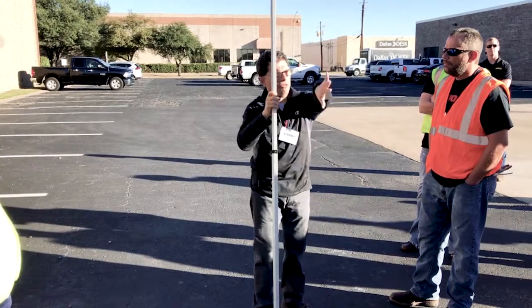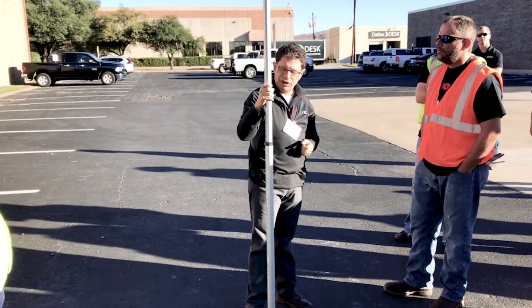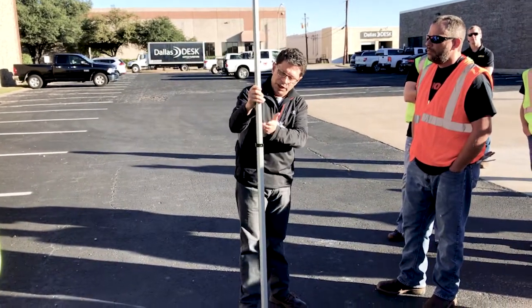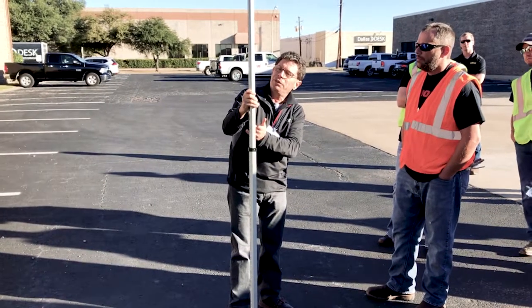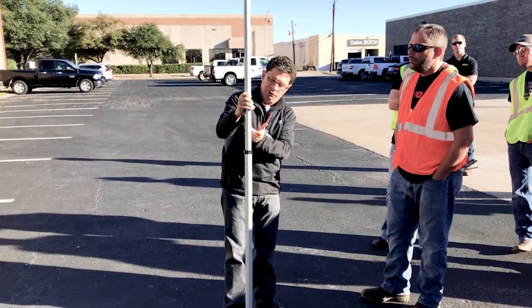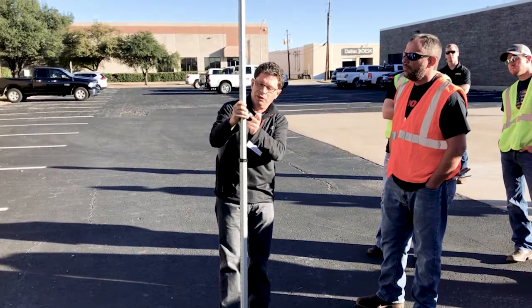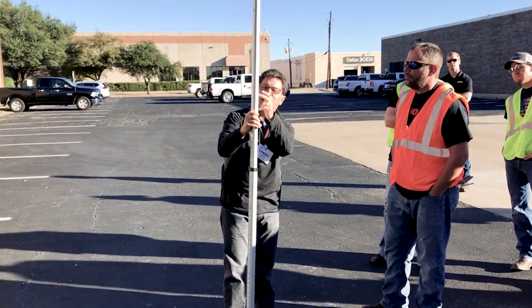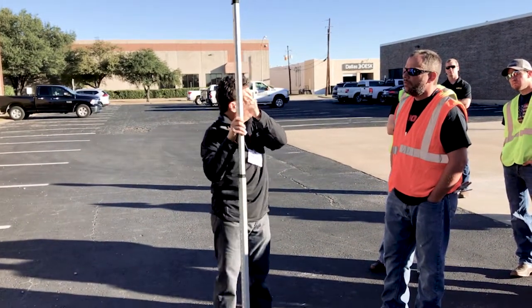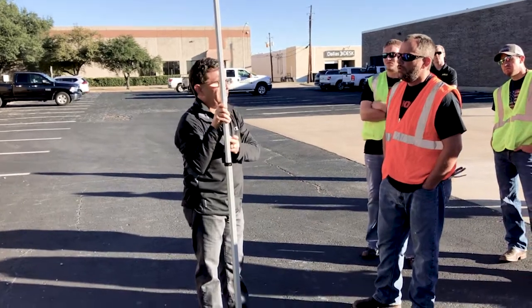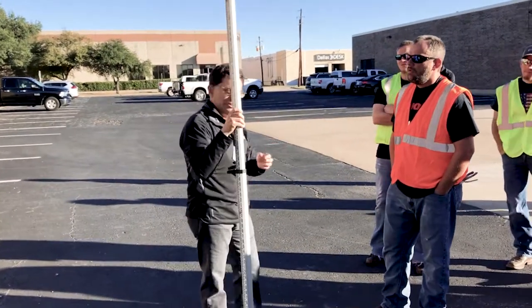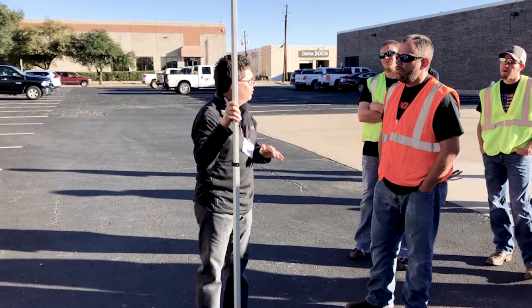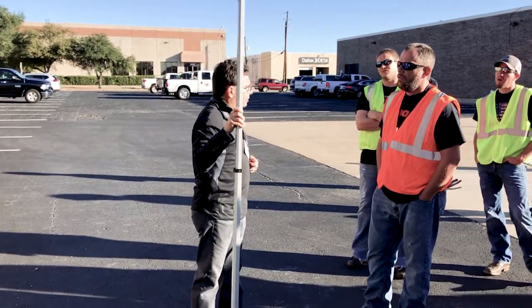That would be used when you have significant elevation changes on your job site. On this grade rod right here, you can see it says 4 feet, then 1, 2, 3, 4, 5, 6, 7, 8, 9, 5 feet. So this grade rod is broken out into tenths, which gives you an easier ability to read because it's not in inches.